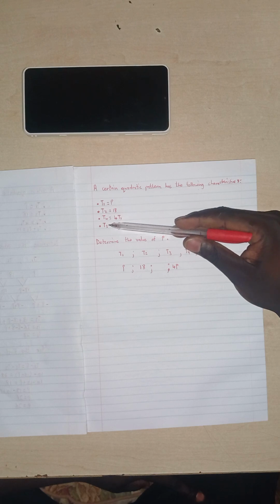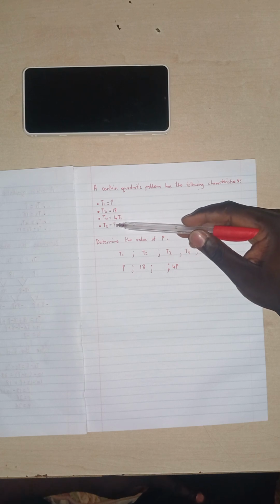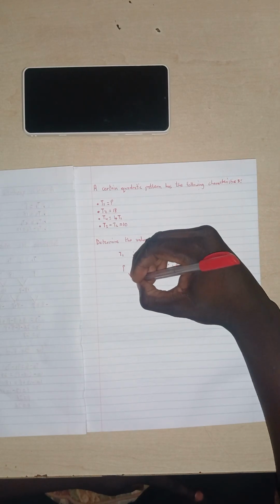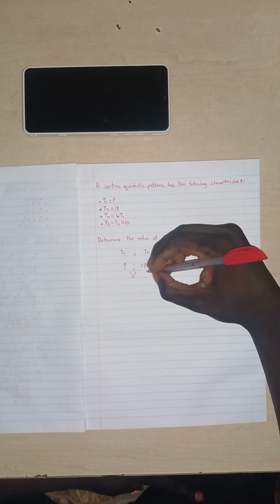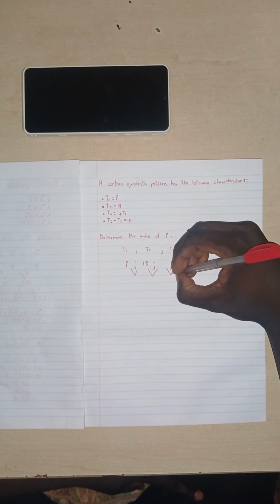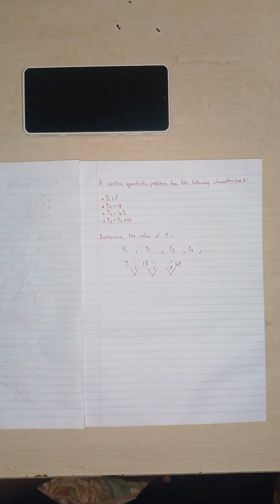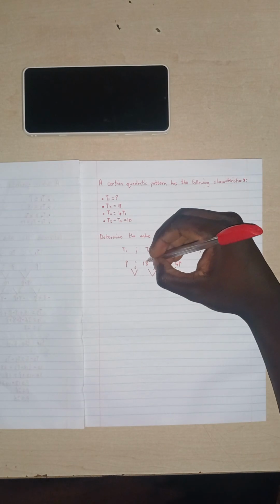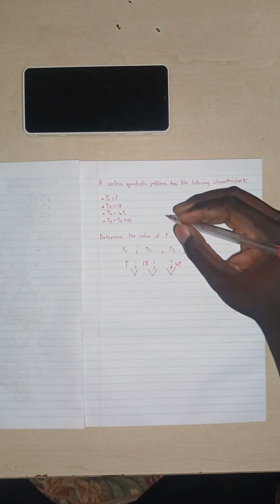But this one, term number 3 minus term number 2 is equal to 10. That's the first difference. The first difference is linear, we all know that. Your favorite uncle told you that the first difference is always linear, and the second difference is a constant value. So our first difference is T2 minus T1, always that term minus the previous term.